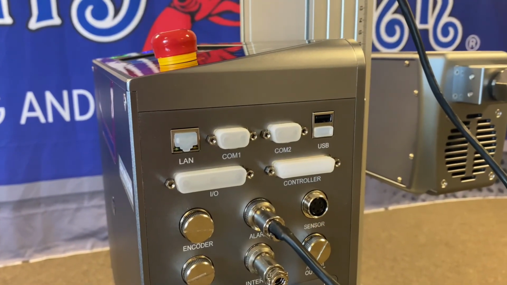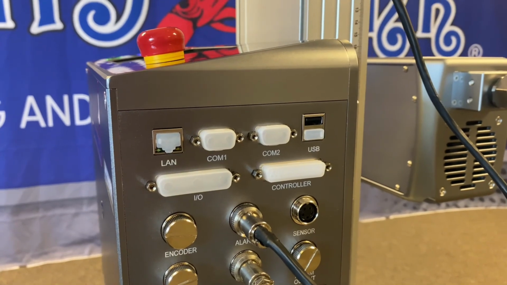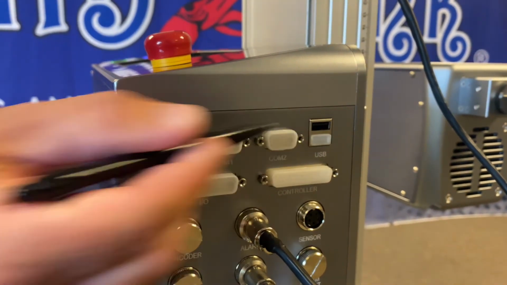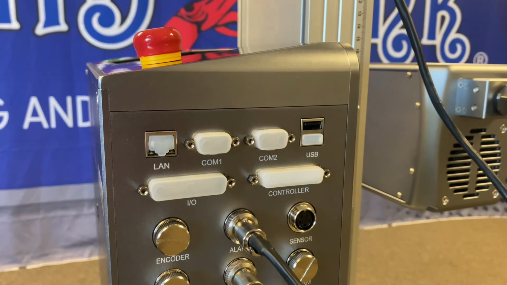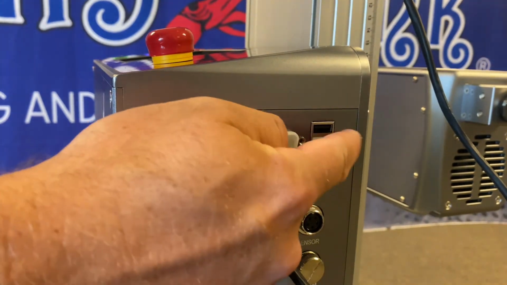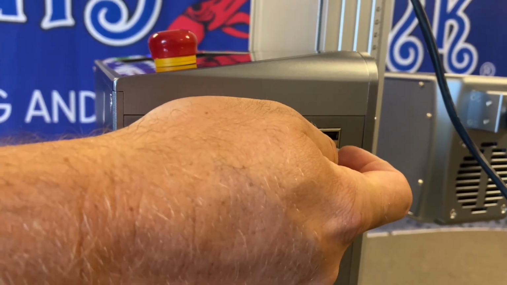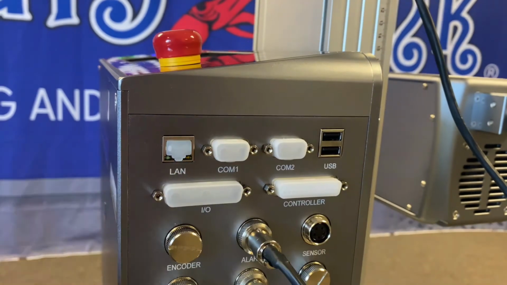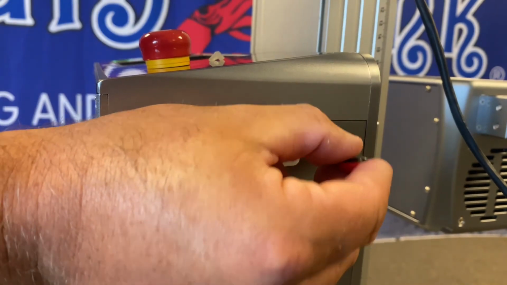Okay, so you'll see we have two USB ports available on the laser right here. When you get these brand new out of the box, both will be sealed off. I've just removed the plug from the top port. To remove these plugs, really straightforward. They just slide right out. You can put it in either one, doesn't matter.